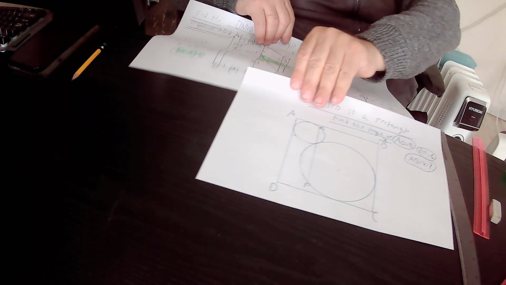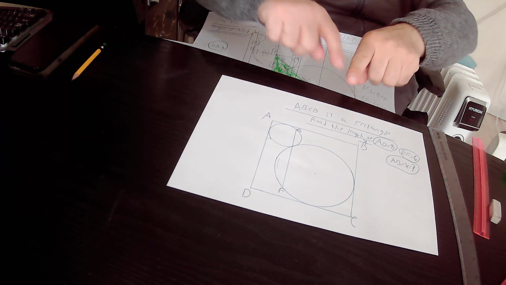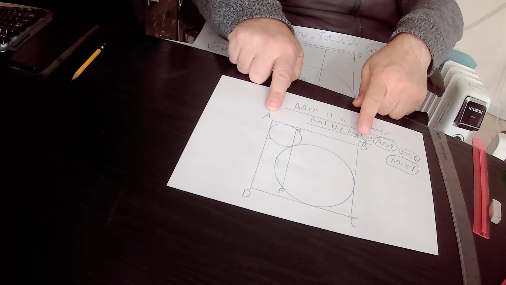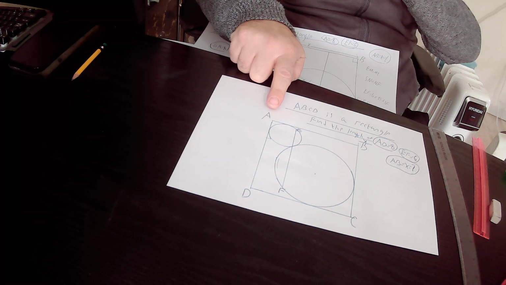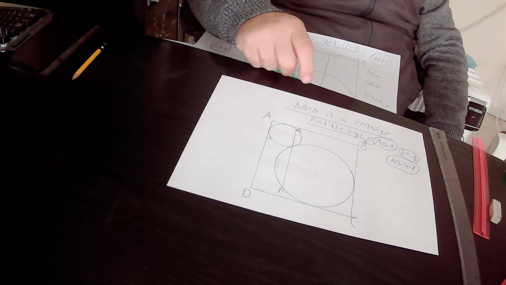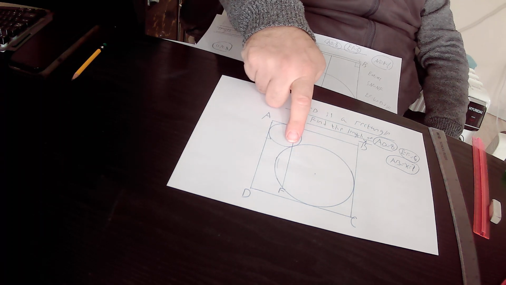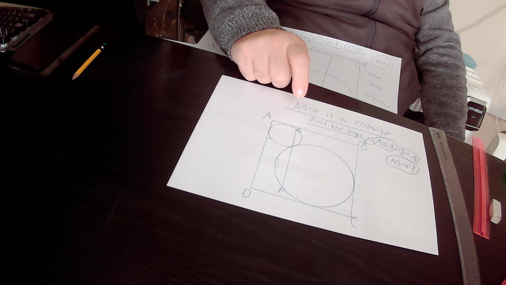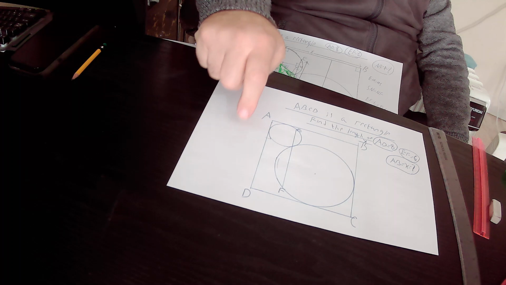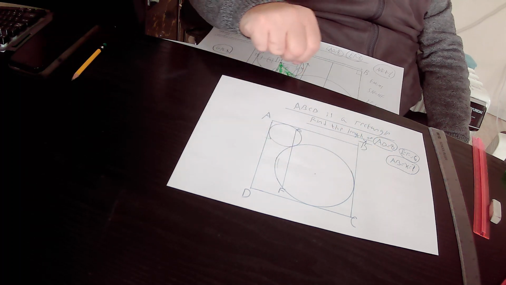In this lecture, we found the length of this segment, which is equal to x. In the drawing we have two circles that are tangent to each other at this point. This is their touching point, and we also know that ABCD is a rectangle.